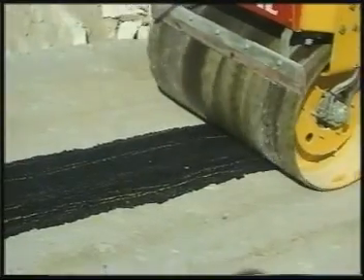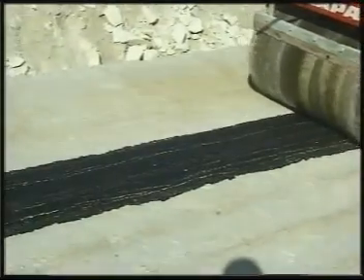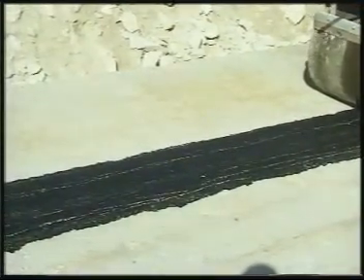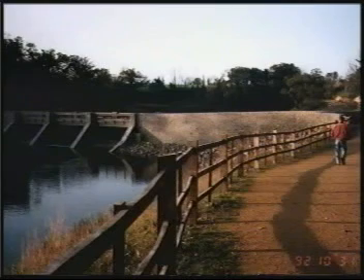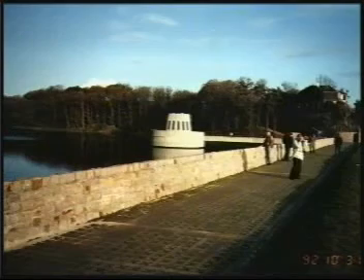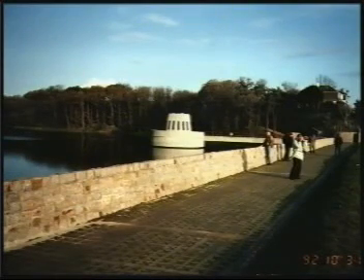Bituminous construction materials have been proven to be non-harmful to drinking water sources, like in this freshwater reservoir in Jersey, where we constructed the asphalt core in 1990-91.